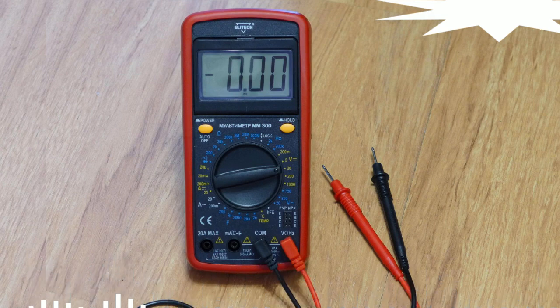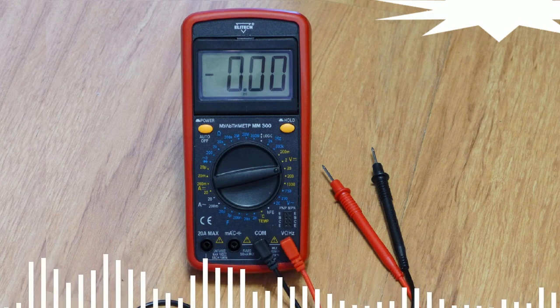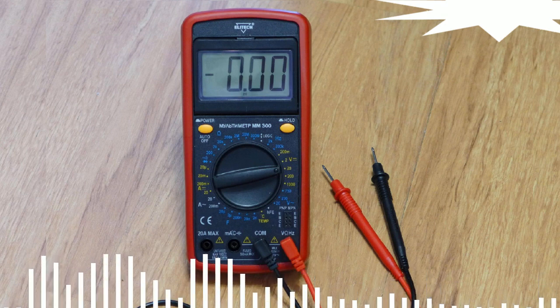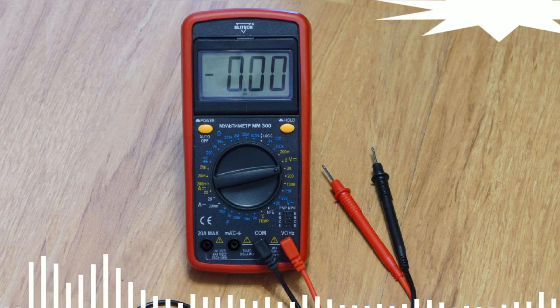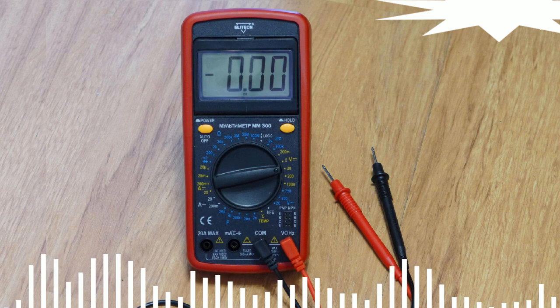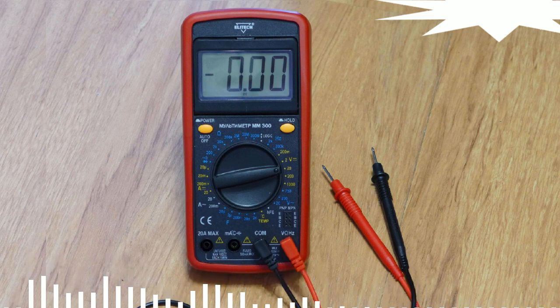Re-energize the circuit. Change the operating mode of the multimeter to voltage measurement mode. Measure the value of the supply voltage at the output terminals of the switching device using the test leads of the device. Record the measurement result. Multiply the current in amperes by the voltage in volts. The result is the power consumption in watts.